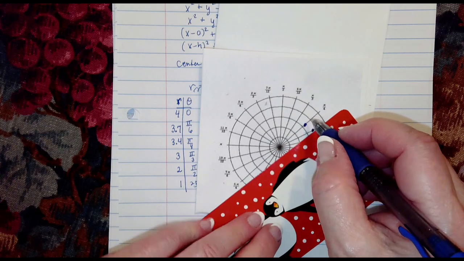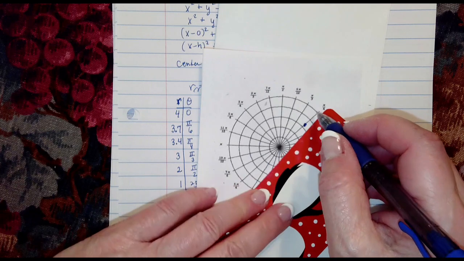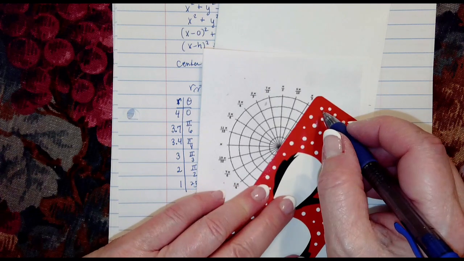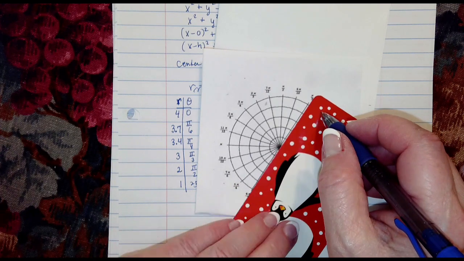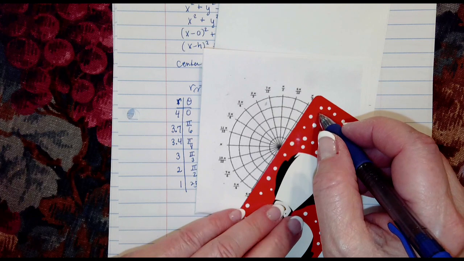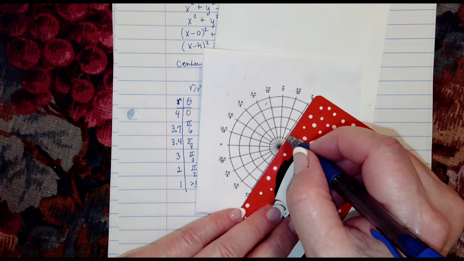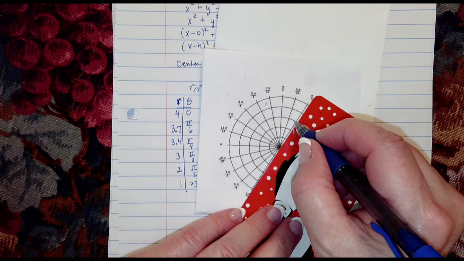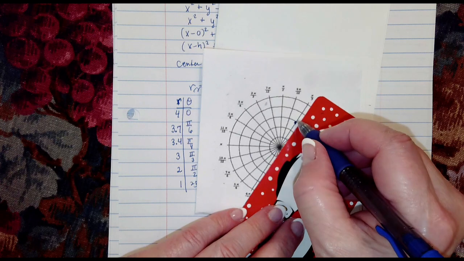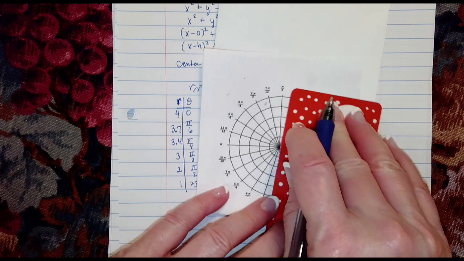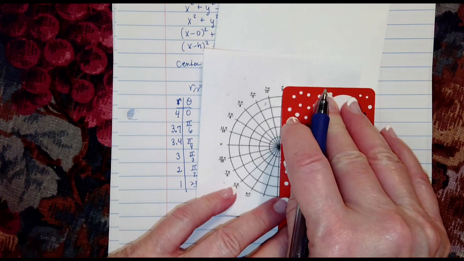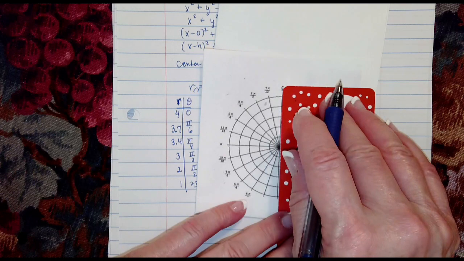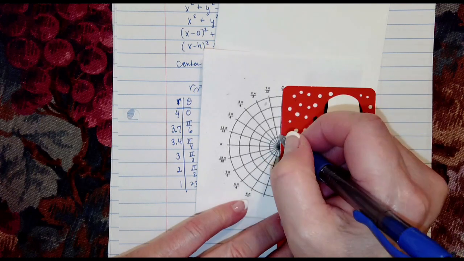Pi over 3. So we're going to go around to pi over 3, which looks like right here. So at pi over 3, we have positive 3, so 1, 2, 3. And pi over 2, here's pi over 2 up here. Pi over 2 says you got to go up 2, so 1, 2.